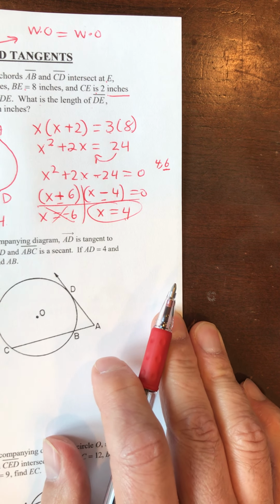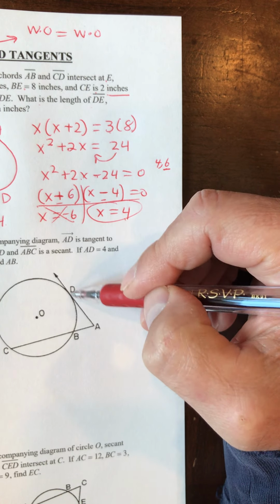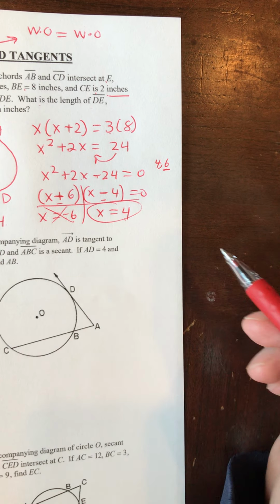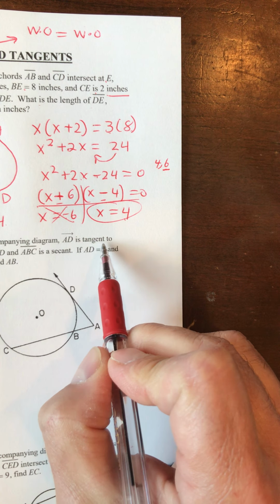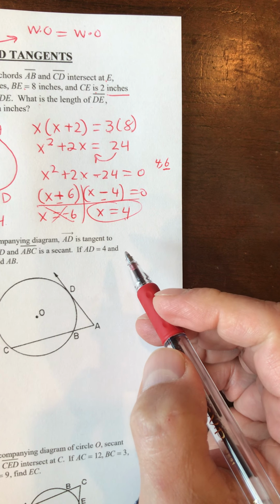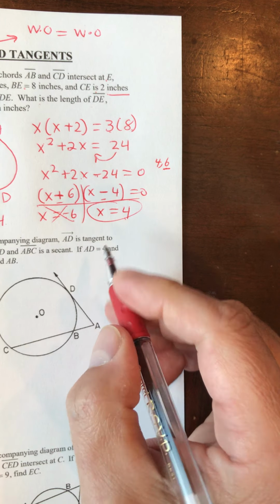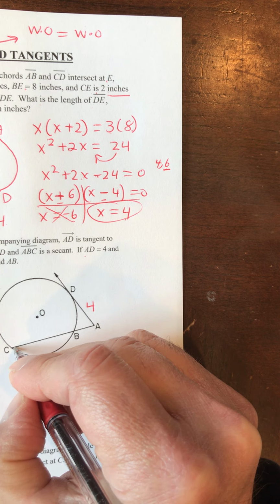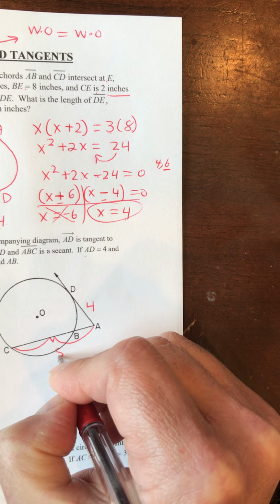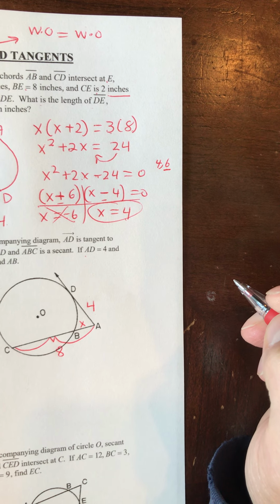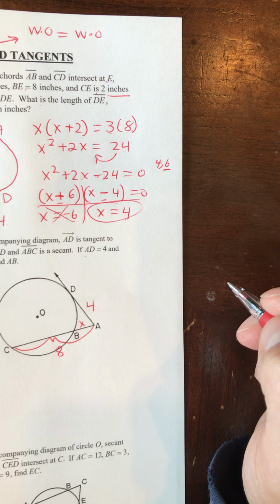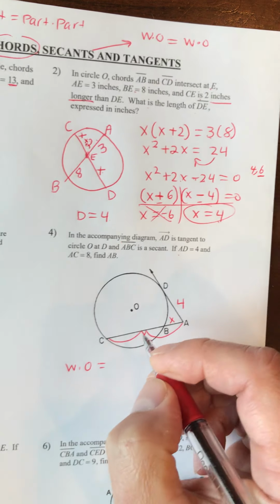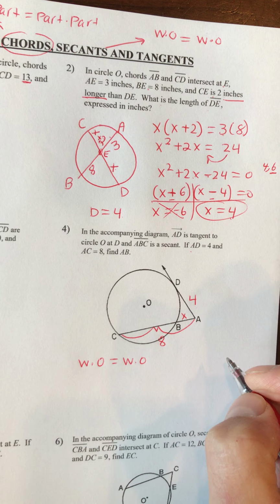Number 4 is a little different because this time you have a tangent. On number 3, they were both secants. Here you have one secant, one tangent. It says in the diagram, AD is tangent to circle O. It says if AD is 4 and AC, the whole thing, is 8, find AB. Again, this is whole times the outside equals the whole times the outside.